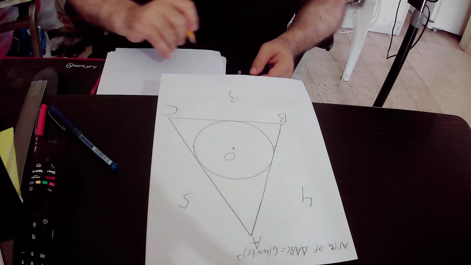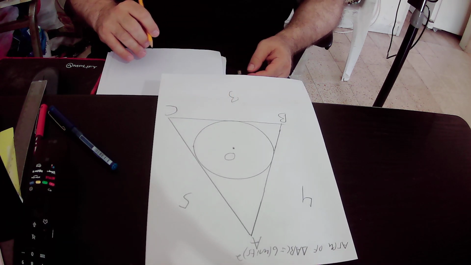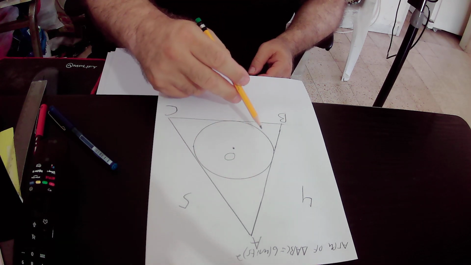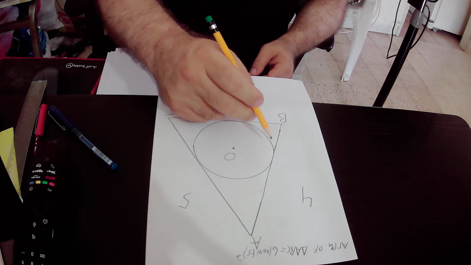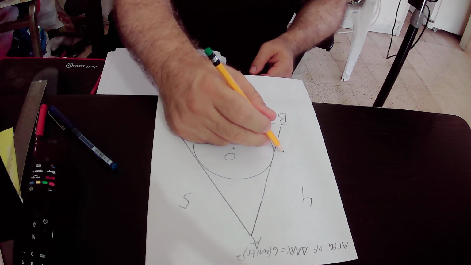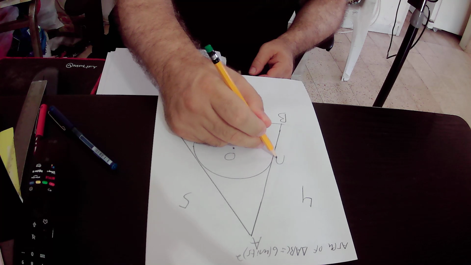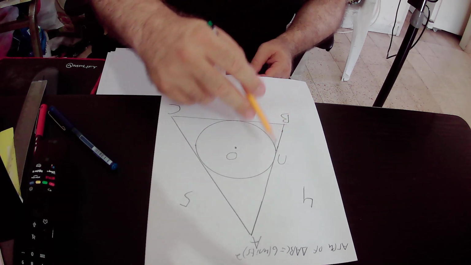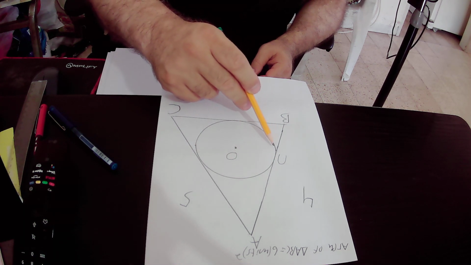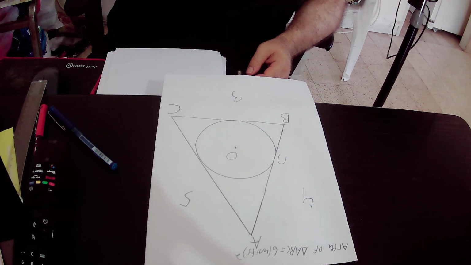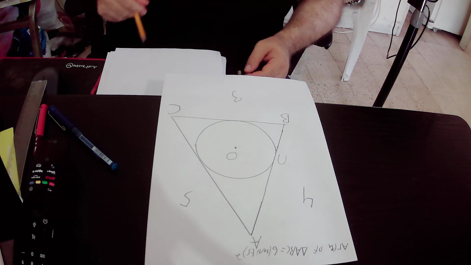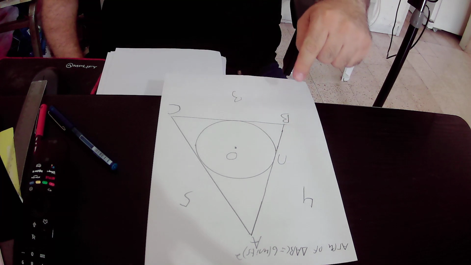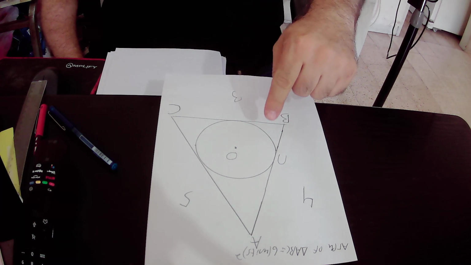Then we will define the touching point between side AB of the triangle and the circle as N. Again, the touching point between side AB of the triangle and the circle is point N. And we can also say that side AB of the triangle is tangent to the circle at point N.